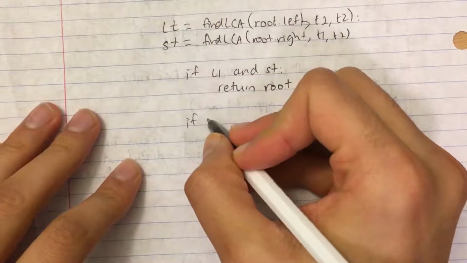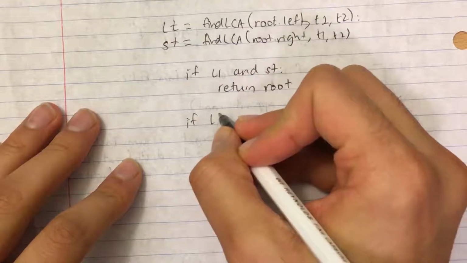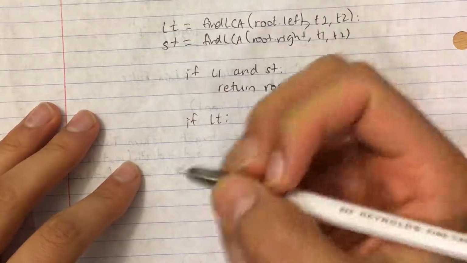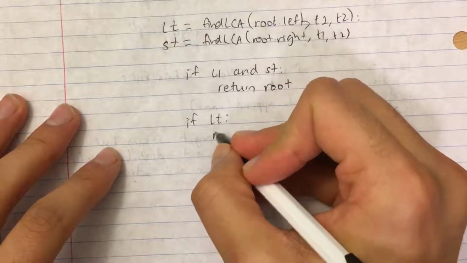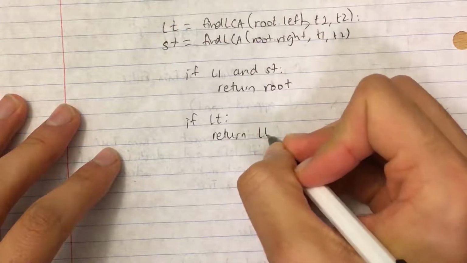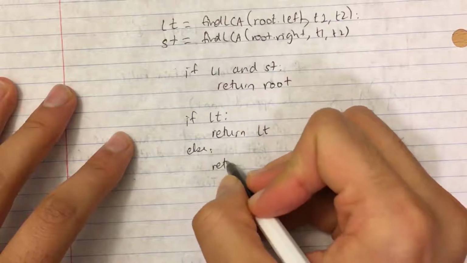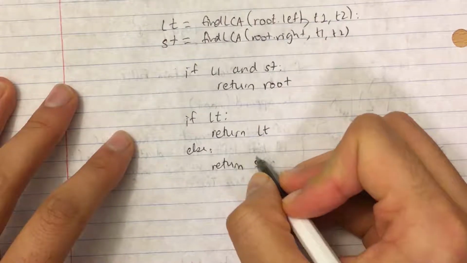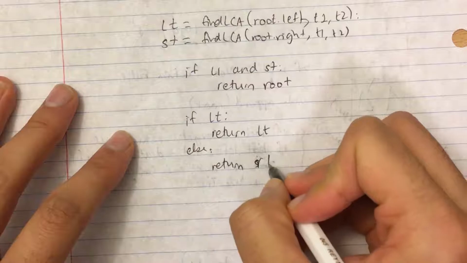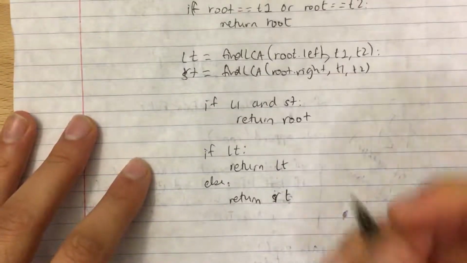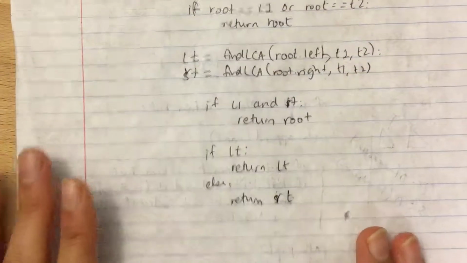So if the left subtree exists, go ahead and recurse on that. Return LT. Else return the result of the right subtree, RS. And that is the essential idea of it, okay?